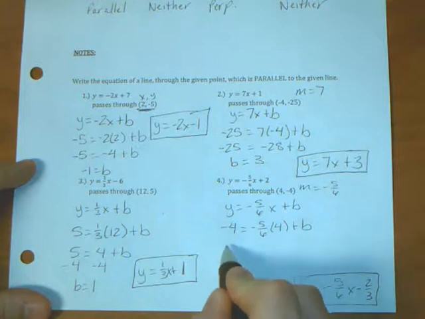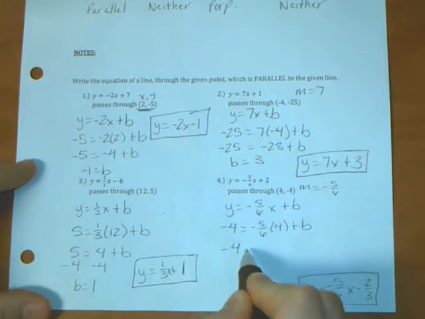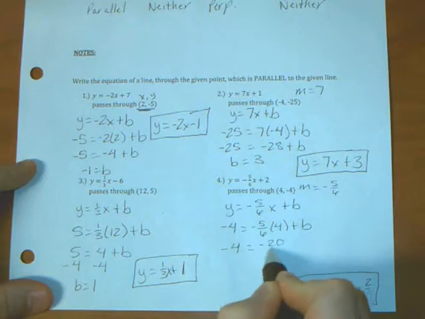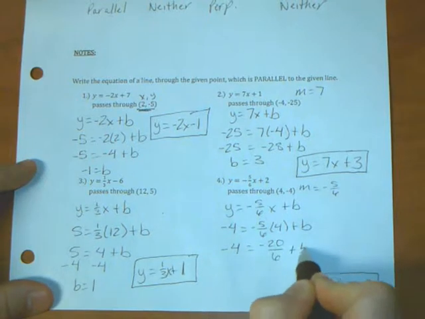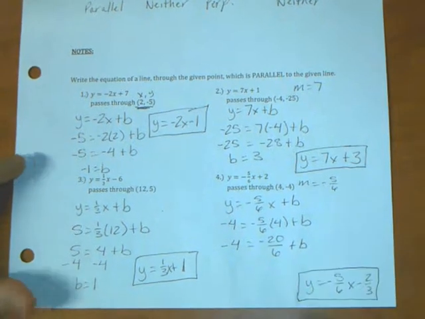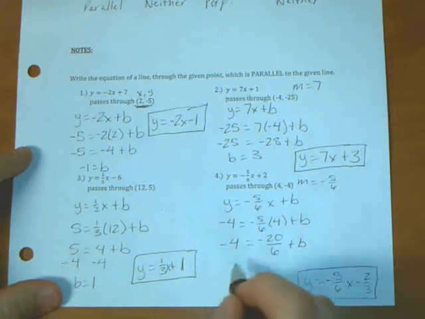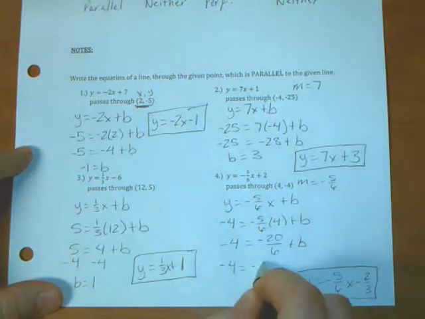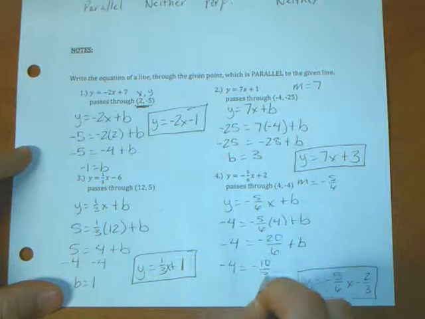So I've got negative 4 equals negative 20 over 6x plus b. You might want to reduce it. So this is the same thing as negative 4 equals negative 10 over 3 plus b.